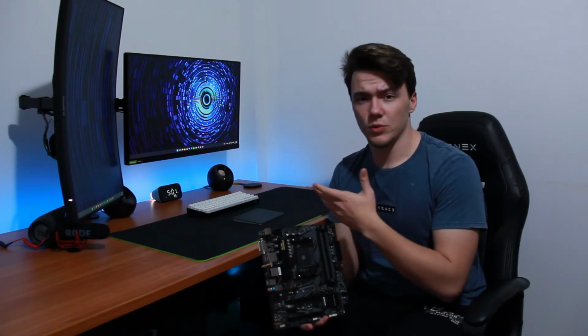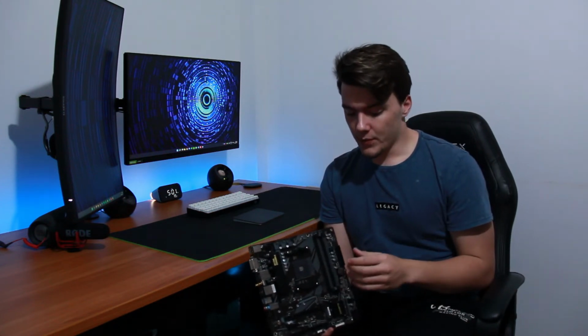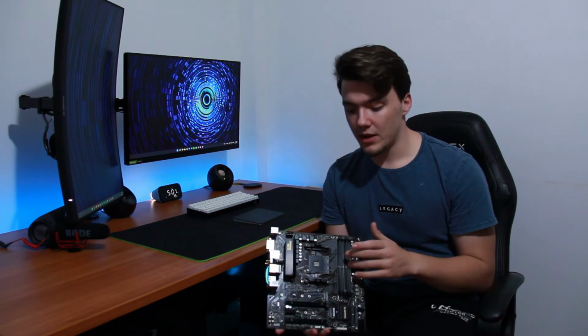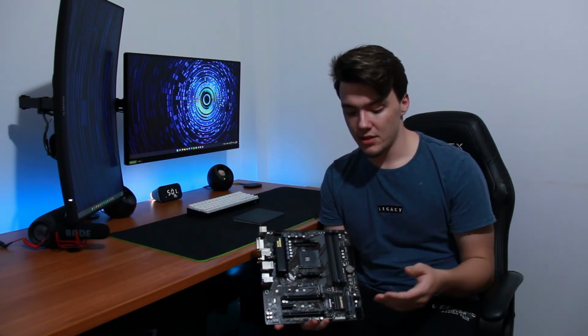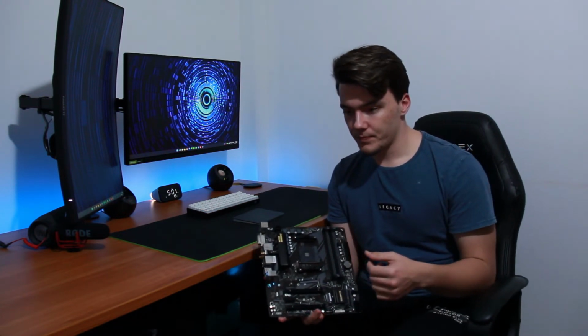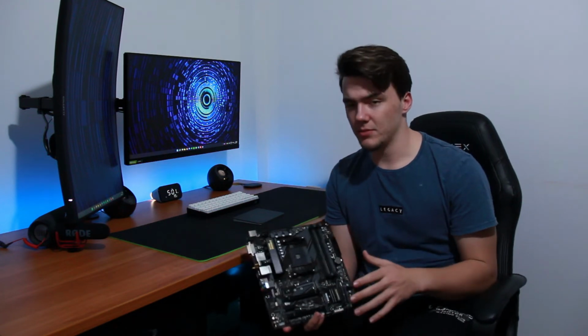Now, in a later video, I'll get more into the details of the difference between a port and a socket and all the different types of sockets, like for the RAM, for the CPU, PCIe, but for now, that's as deep as I'm going to go.